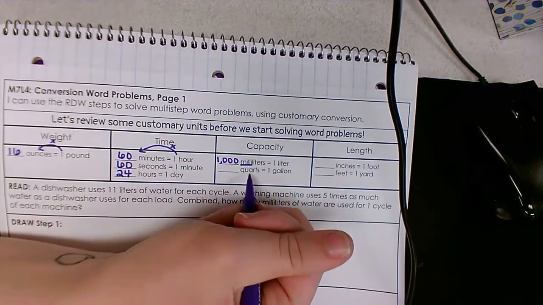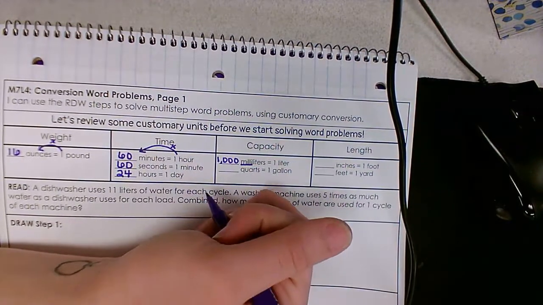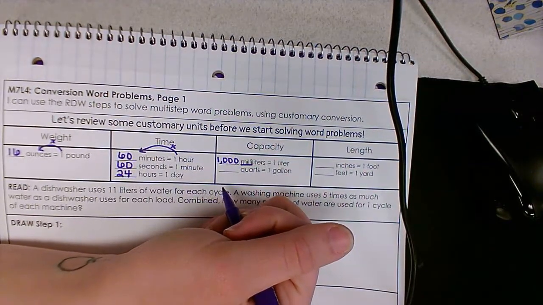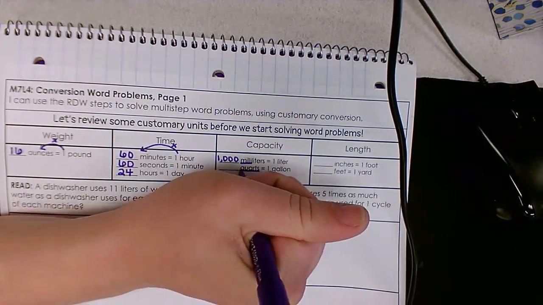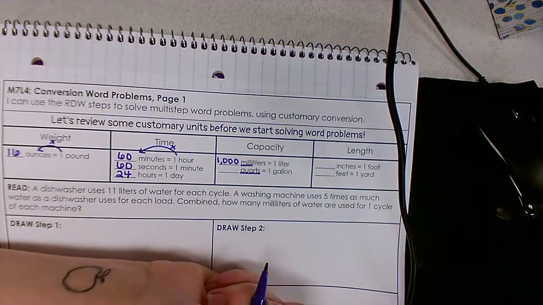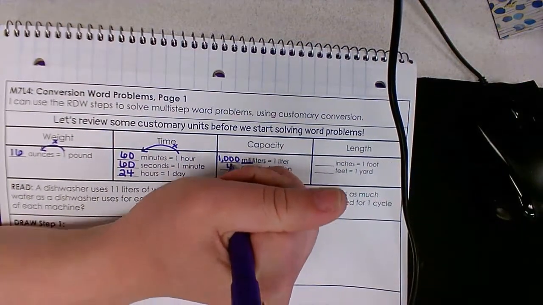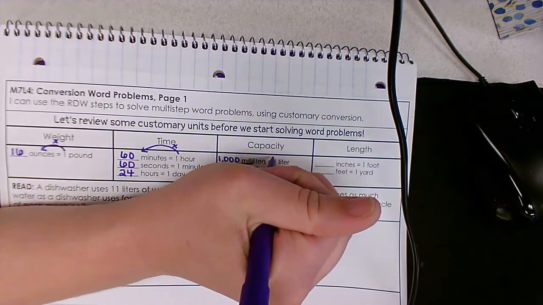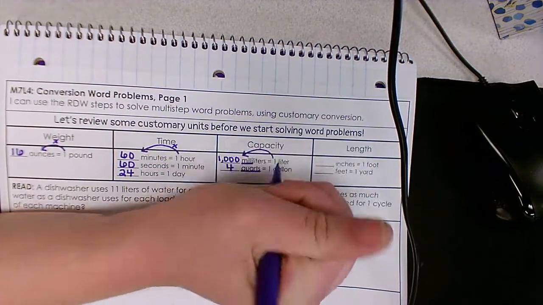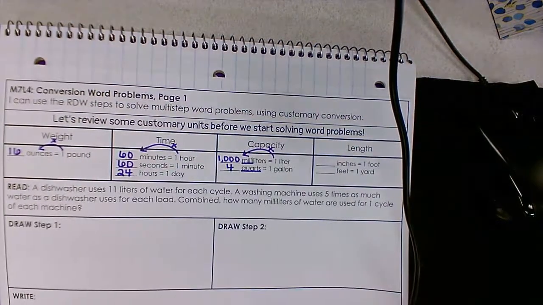Quarts is a familiar word for me. It reminds me of quarters in a dollar, quarters in a football game. And so if I think of the word quarts, the number that pops up in my head is 4. I have 4 quarters in a dollar. There are 4 quarters in a football game. So there are 4 quarts in a gallon. Just like our other units, to convert it, I would take how many I have in the larger unit and multiply by that number.